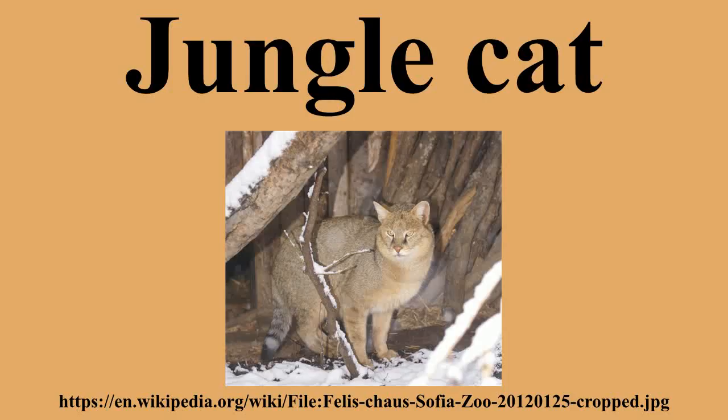Description: The jungle cat is a large, long-legged cat. It is, in fact, the largest of the extant Felis species. The head and body length is typically between 59 and 76 centimeters. This cat stands nearly 36 centimeters at the shoulder and weighs 2 to 16 kilograms.